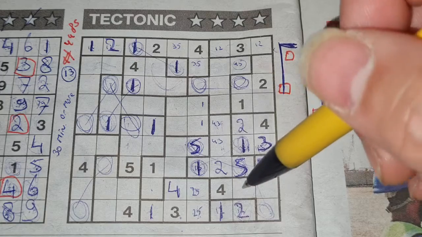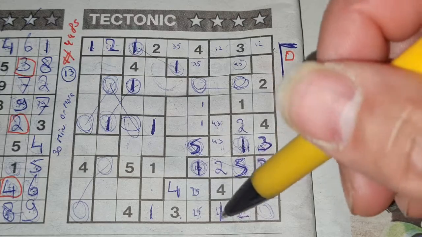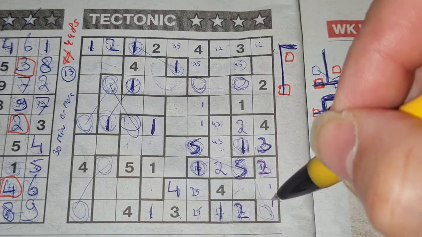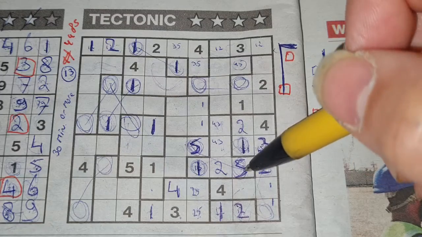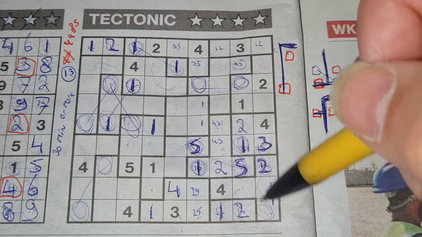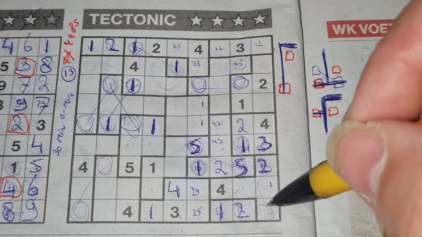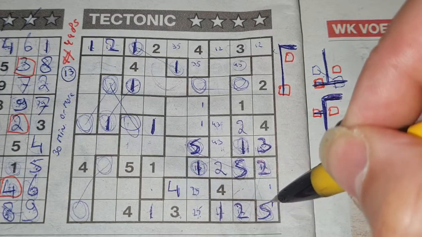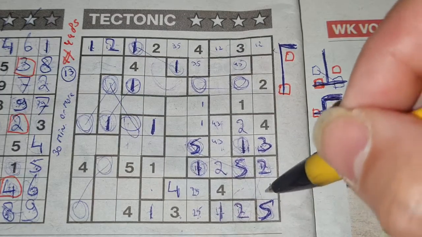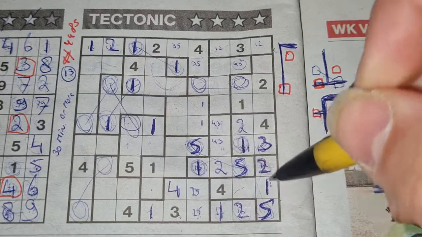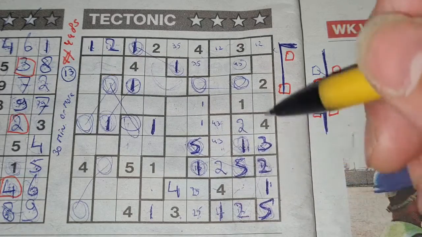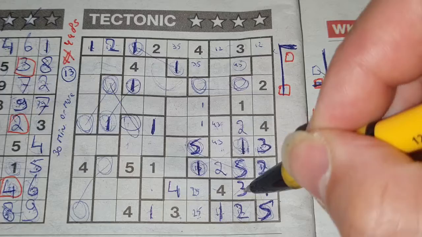Then this box can be a 1. So the 1 could be here, could be there. This box is connected with that box, should be also a 5. And I've eliminated the 1. So the 1 goes here. 1 box left in this T-shaped area for number 3. Okay.